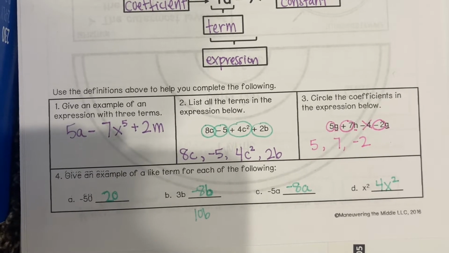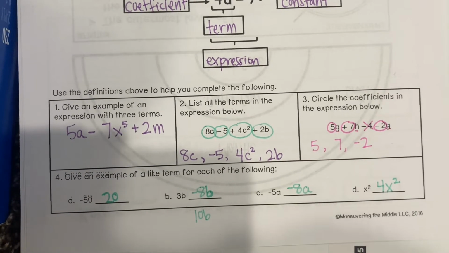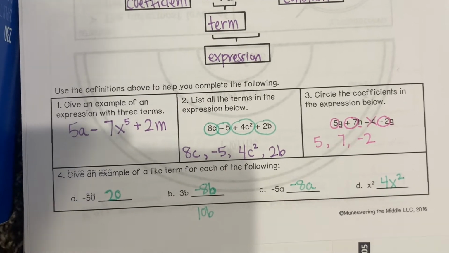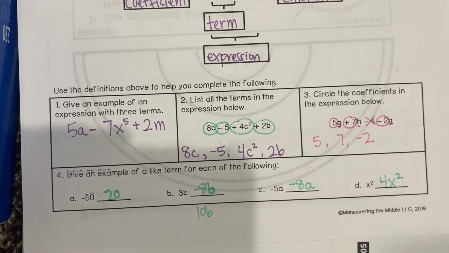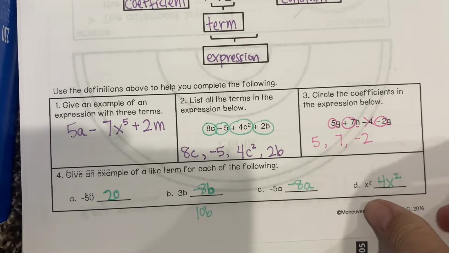I want you to share with your neighbor what you got. Make sure that you're doing it right. Pause it, and then when you're ready, go ahead and go on.